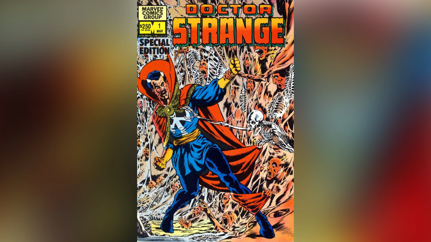Now, following Doom's fall, during which Mr. Fantastic beat him and acquired all his power and rebuilt the multiverse, Reed Richards resurrected Doctor Strange with his memories of Battleworld erased.